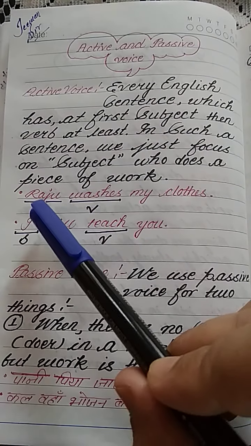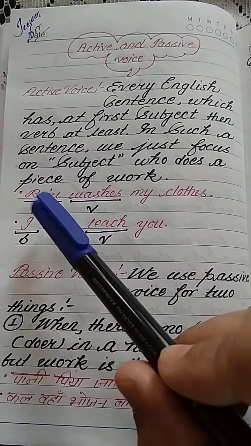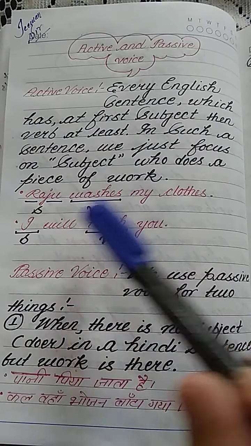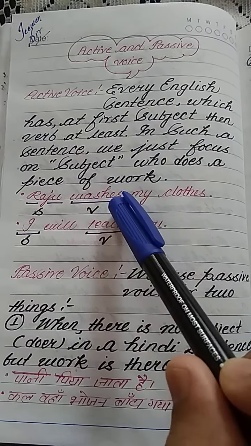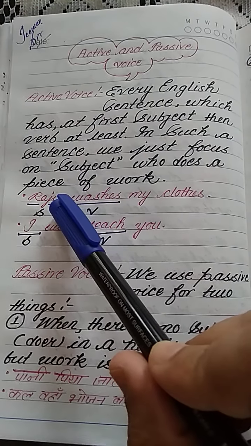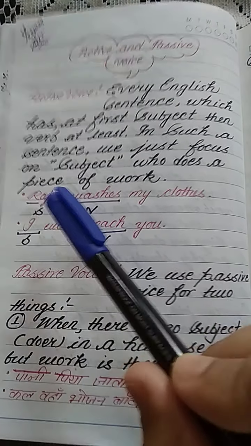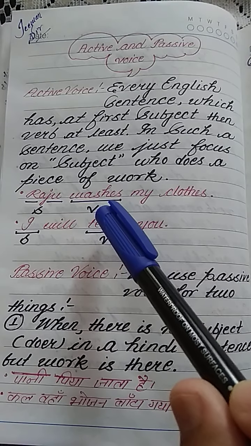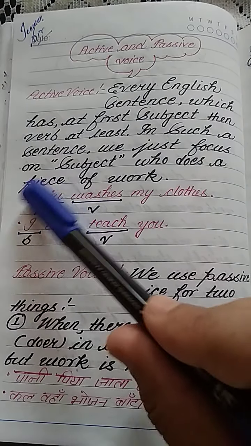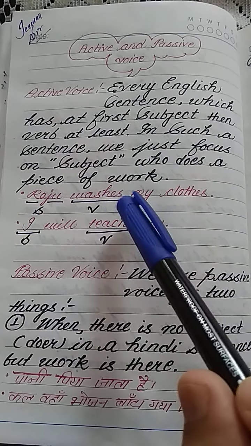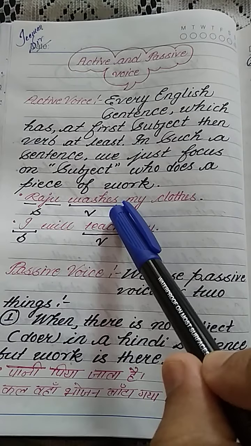Look at the structure of an active sentence. It may be positive, negative and interrogative as well, but remember, the verb will come after the subject in active sentences. You have to take care of these things. Here Raju is active and he does the work.